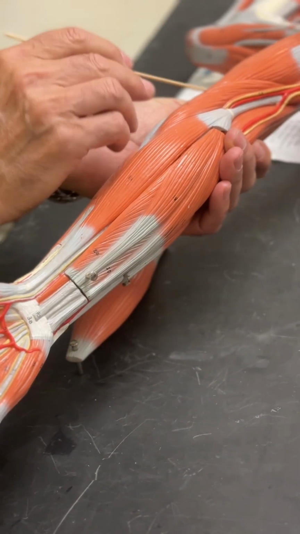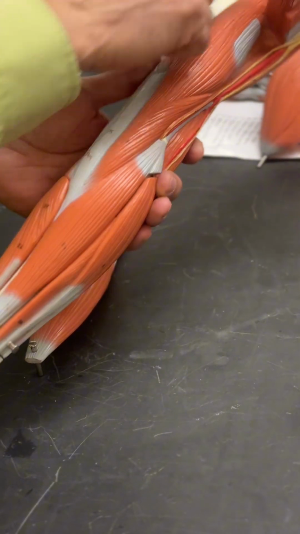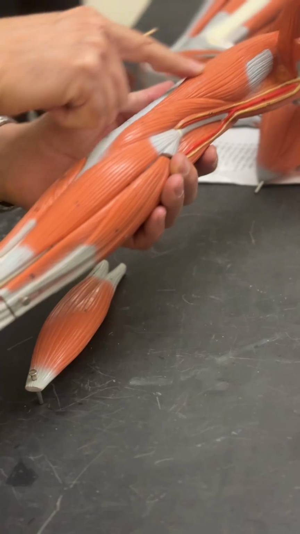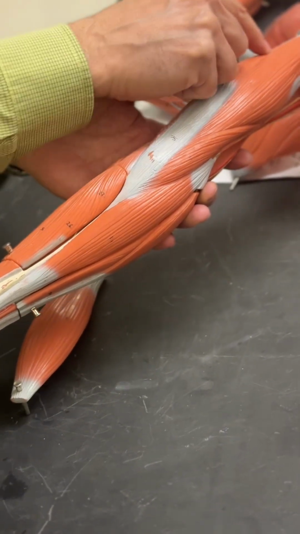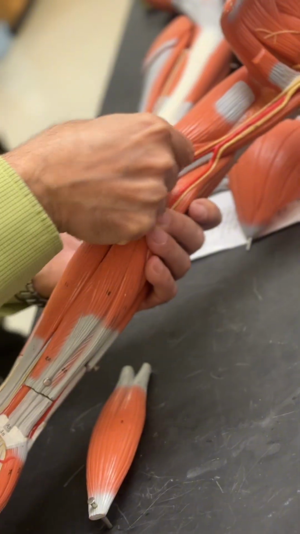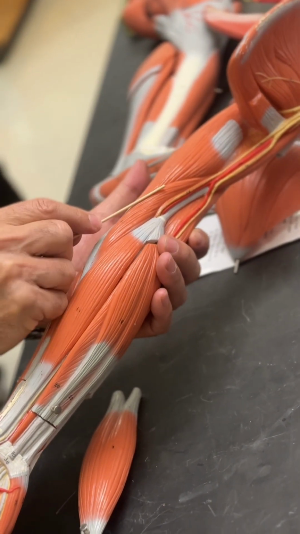Three heads, 1, 2, 3. The massive part is the long head, which is coming from the scapula. Long head. This is the lateral side, we call it the lateral head. This one is the medial side, we call it the medial head. Long head, lateral head, medial head.